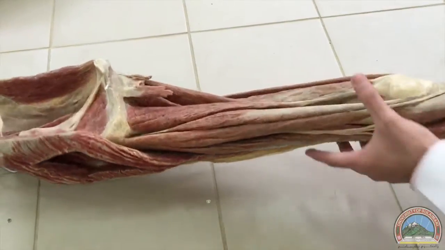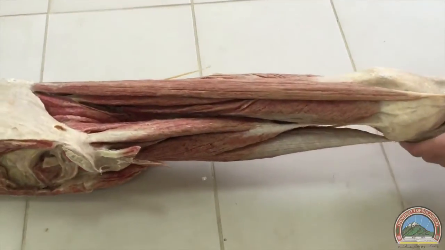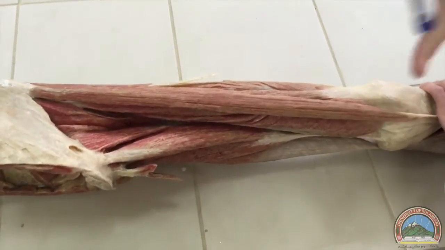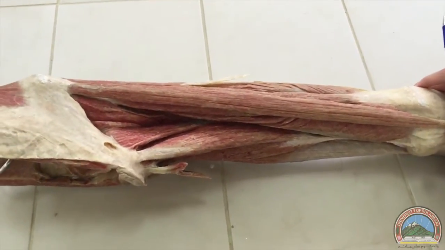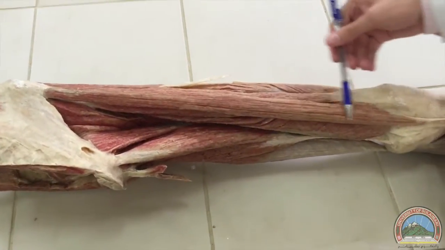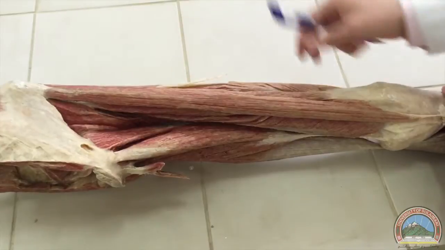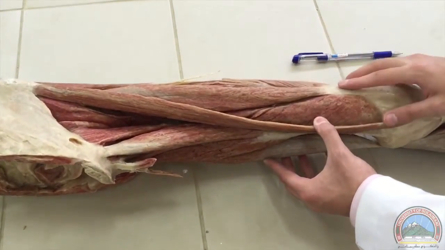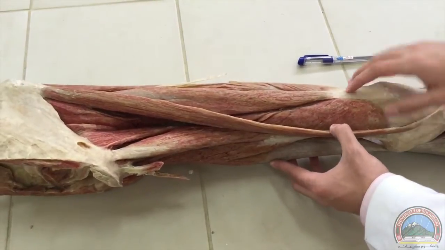Now let's talk about the anterior fascial compartment of the thigh. We've got 5 muscles. This is sartorius. This is quadriceps femoris. It has 4 heads.